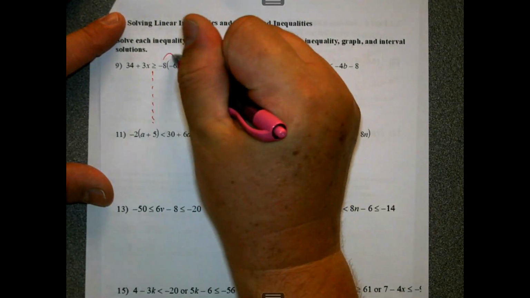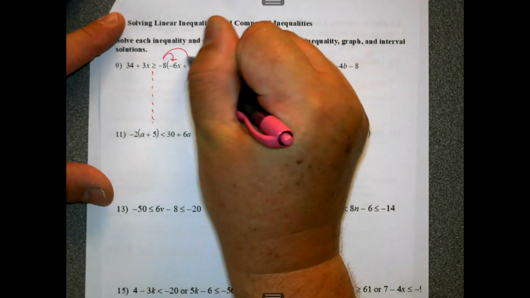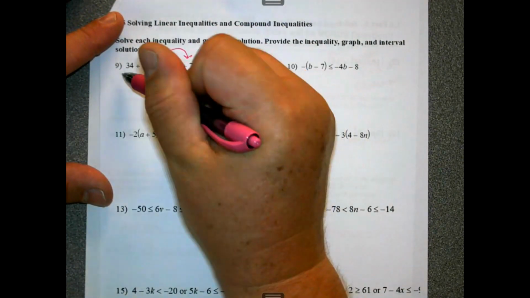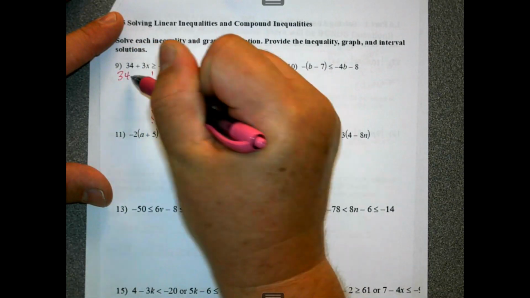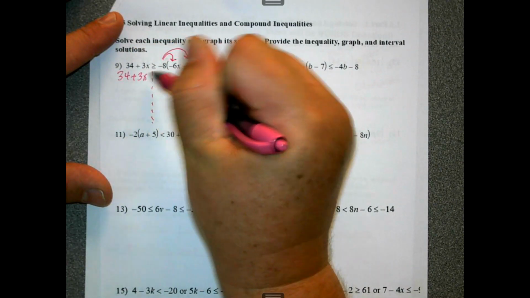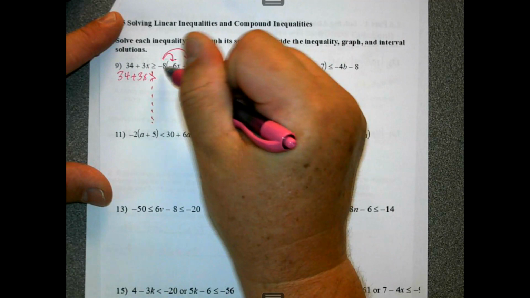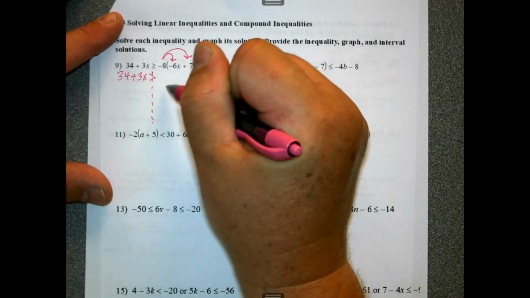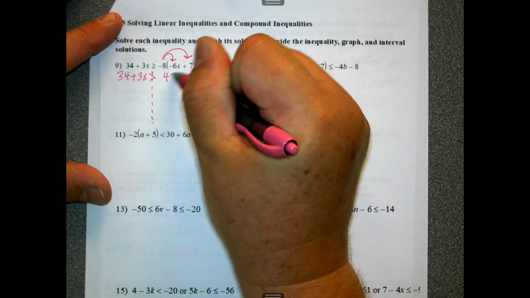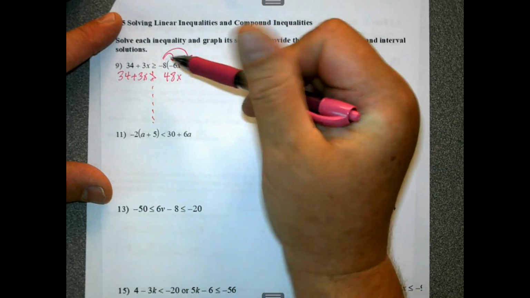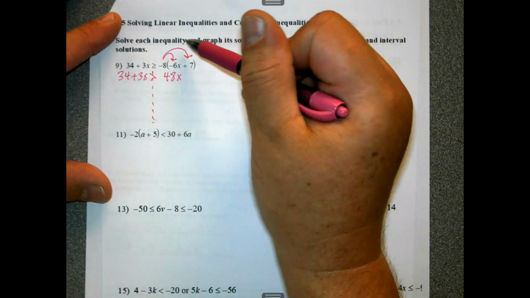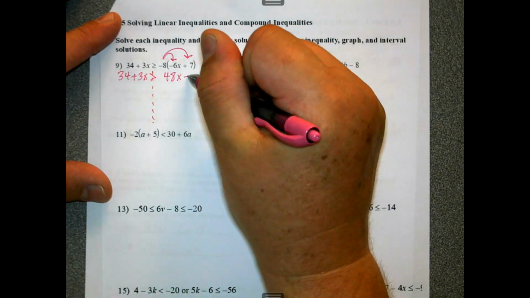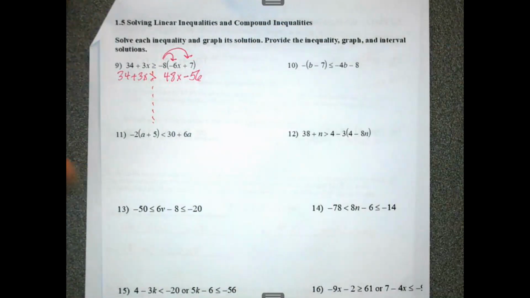Going to have to distribute that negative 8. So I have 34 plus 3x greater than negative 8 times negative 6x is positive 48x. Negative 8 times positive 7 is negative 56.